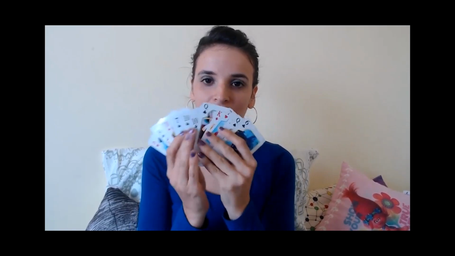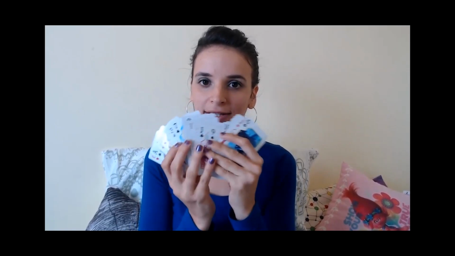Okay, so cards of truth. Familiar? These are your basic playing cards, 52 playing cards. And they are actually the ancestors of tarot, right? So the numbers each have a significance.